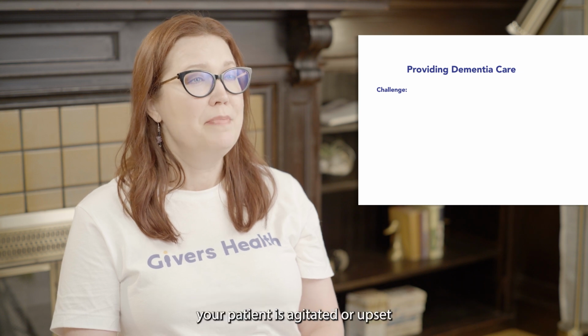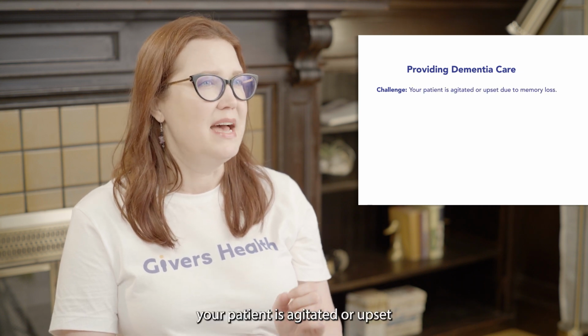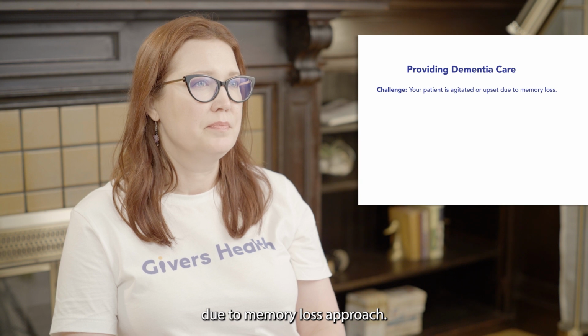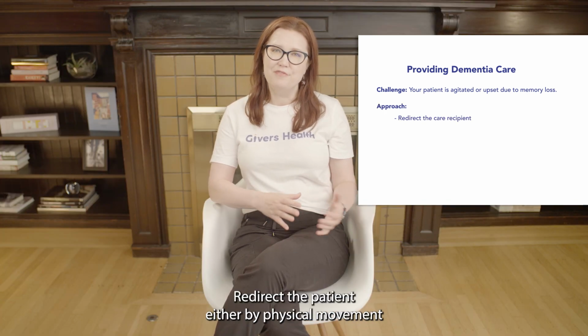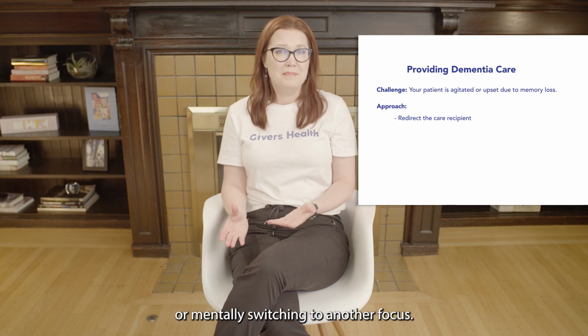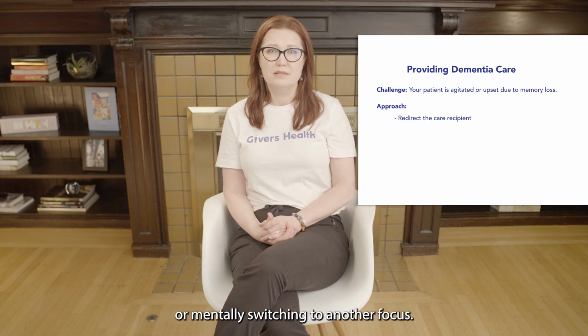Challenge. Your patient is agitated or upset due to memory loss. Approach. Redirect the patient either by physical movement or mentally switching to another focus.